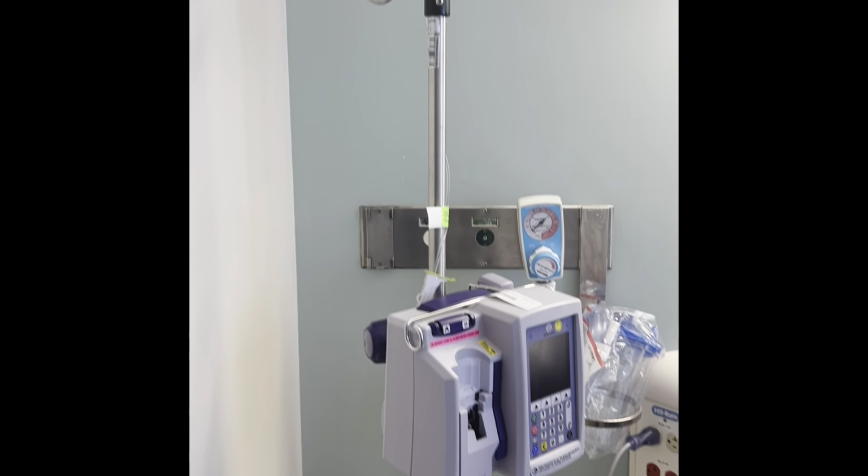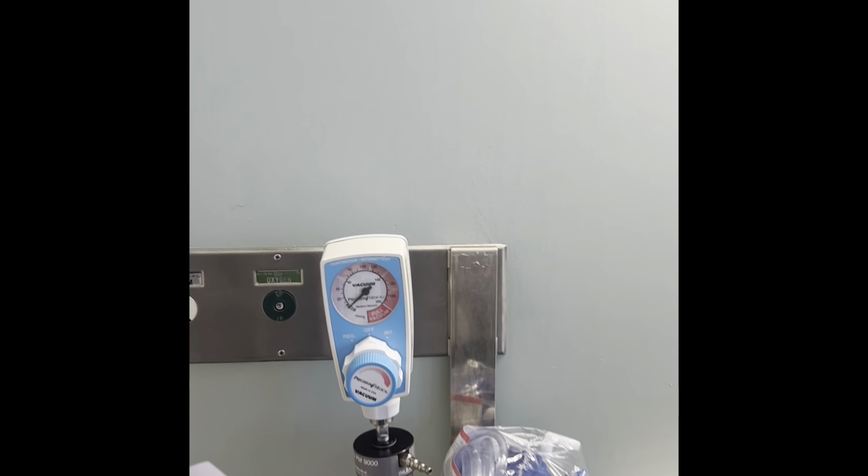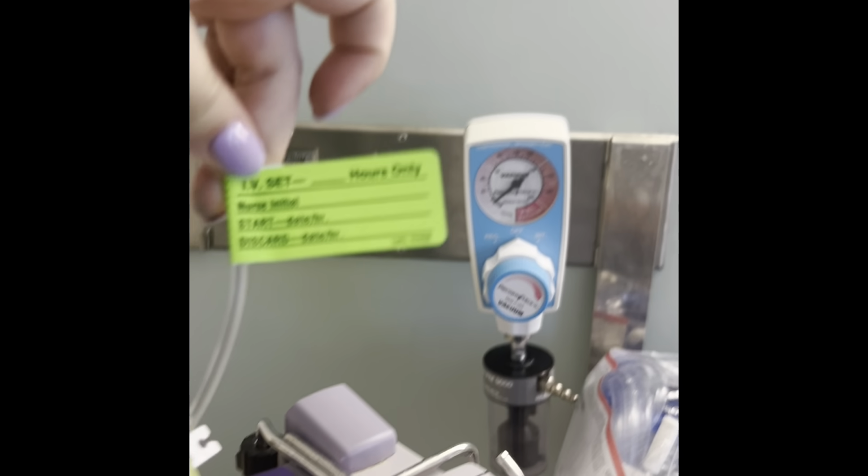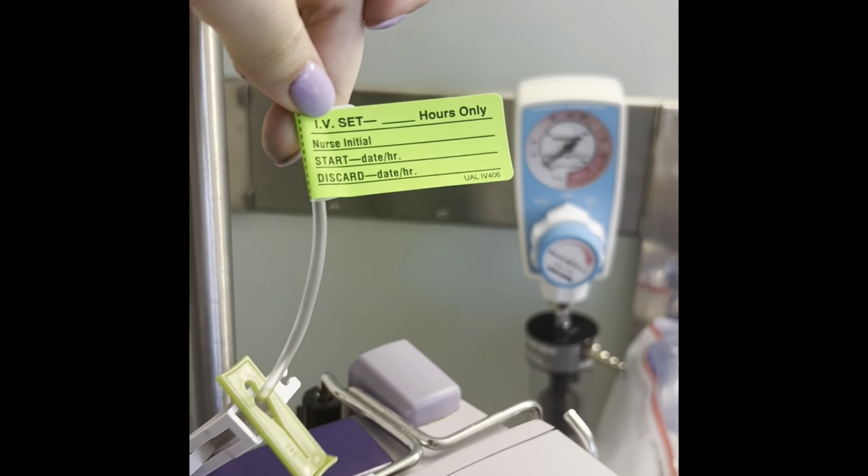Your IV lines are really important. Try and keep the system intact as much as you can. Make sure you're dating and changing your IV lines and your medication bags on a regular basis, and try to keep the lines closed. Each time we open up the ports, there's an increased risk of contaminating the site and therefore leading to infection.